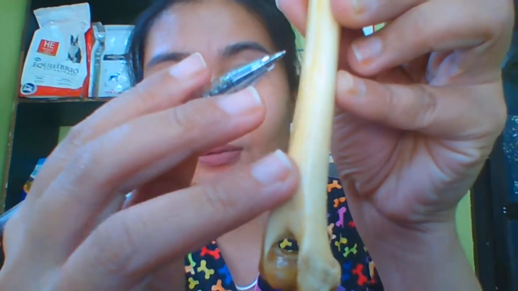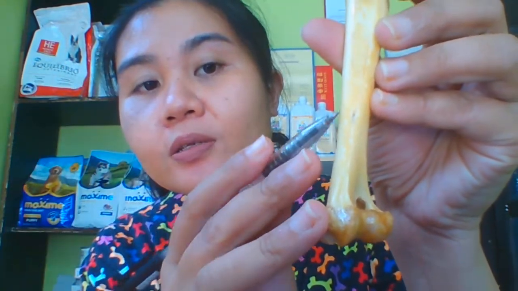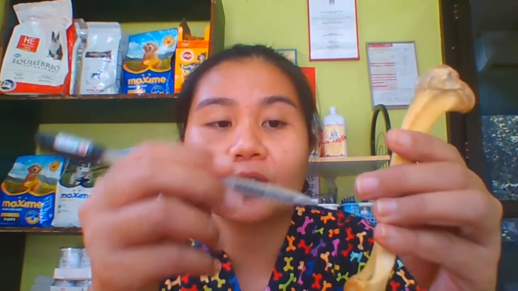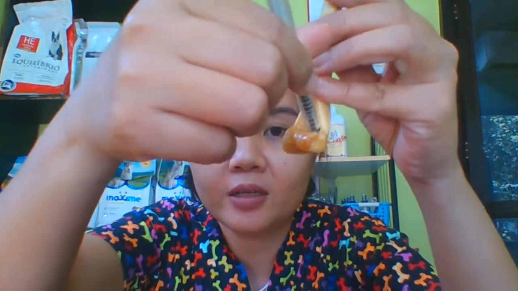Then we have the nutrient foramen. There's also a nutrient foramen at the back. So we have a nutrient foramen over here. They also have a nutrient foramen over here. I don't know if you can see. There's also a nutrient foramen there. The nutrient foramen is where the blood vessels and nerves will enter the bones. So they're very important. Next, we have the supratrochlear foramen.